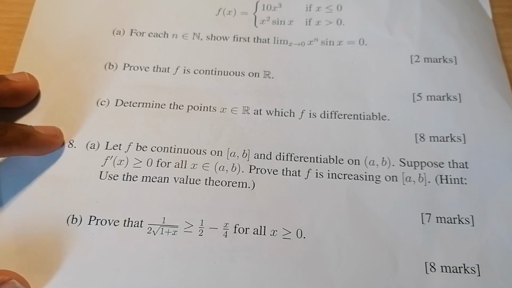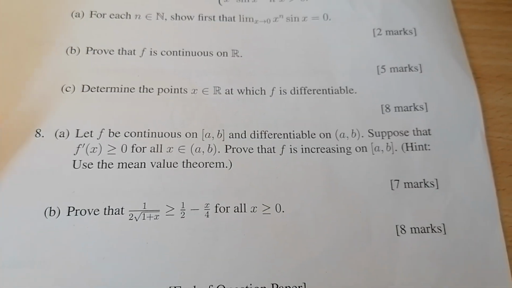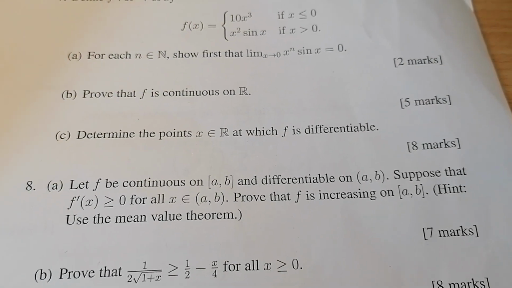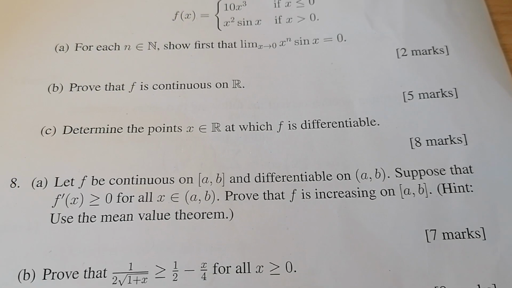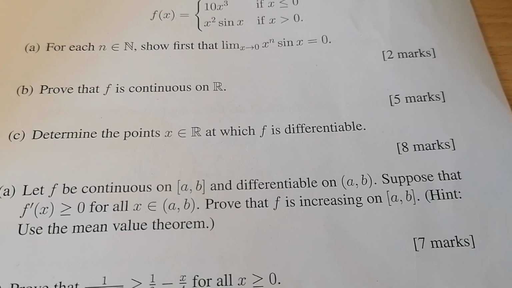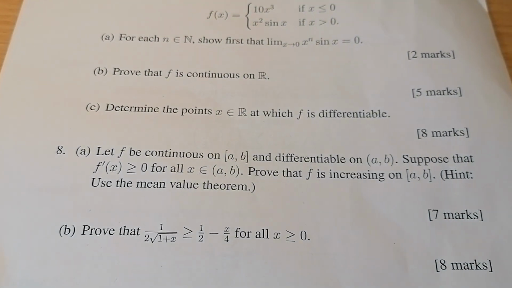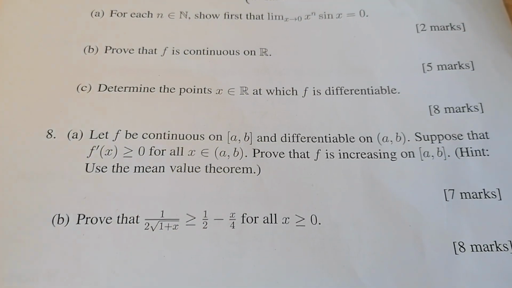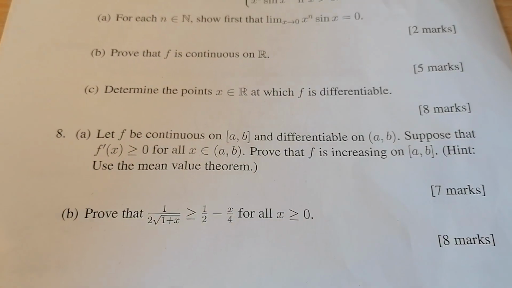Now, question 8. Let's really digest this. Let f be continuous on the closed interval a, b, and differentiable on the open interval a, b. Suppose that f dash of x is greater than or equal to 0 for all x in a, b. Prove that f is increasing on the closed interval a, b. Hint, use the mean value theorem. Now, when reading this and the hint, I realized that I did not write the mean value theorem onto my sheet, which made my heart quake a little bit because I didn't know how I was going to do this.